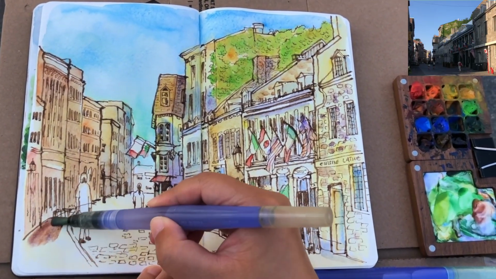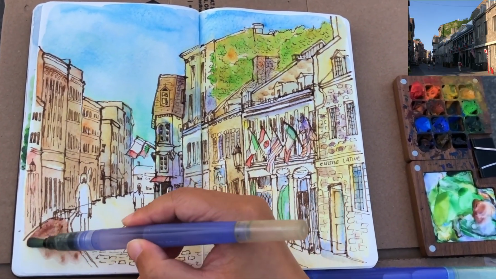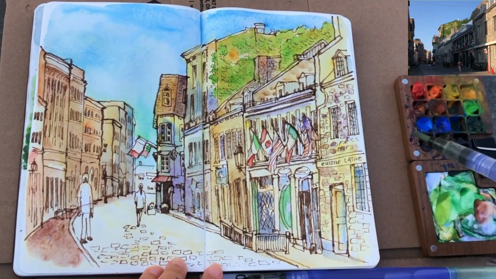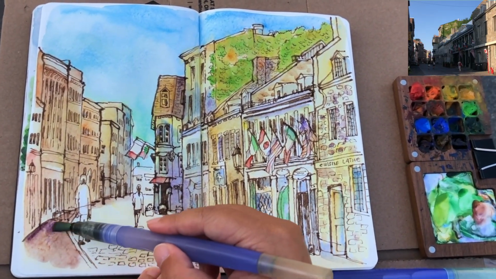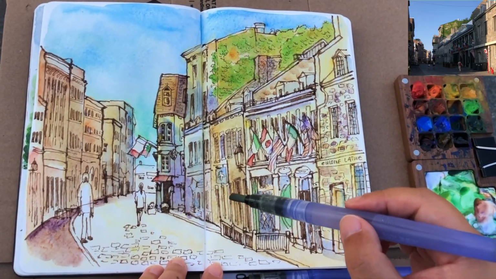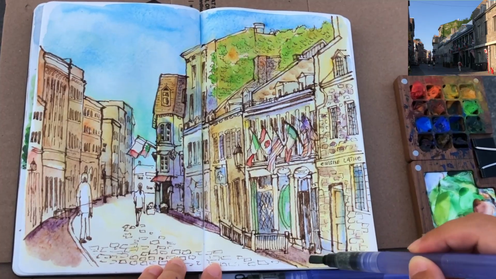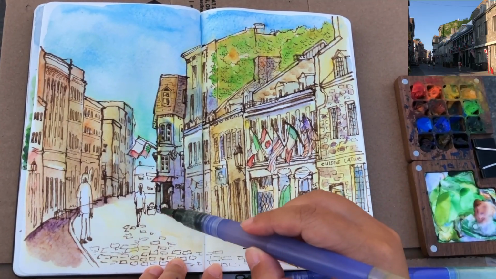Now I'm using burnt sienna with a tiny bit of imperial purple to paint the sidewalk on the left. Higher ratio of imperial purple on the edge of the building to suggest shadow. Same for the other side.